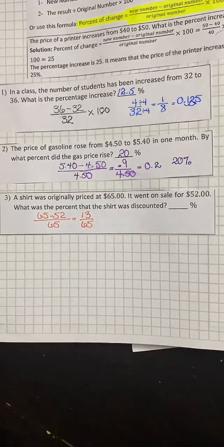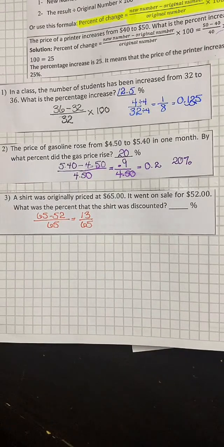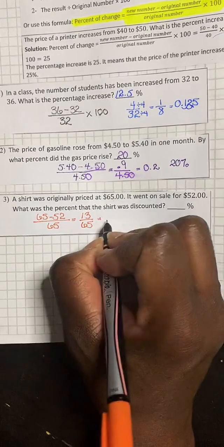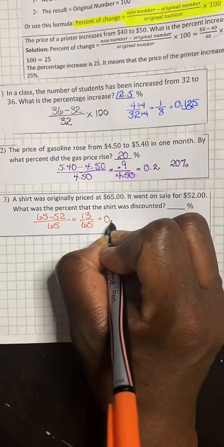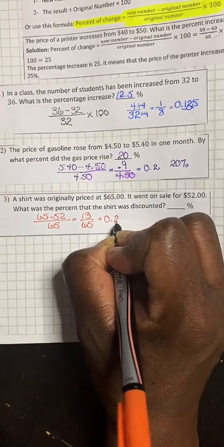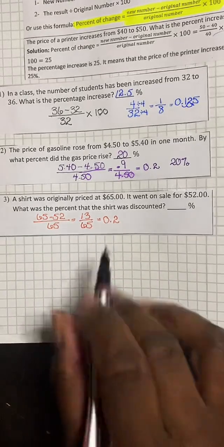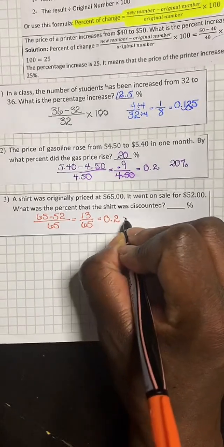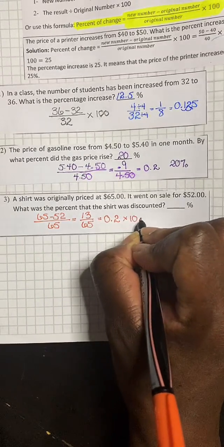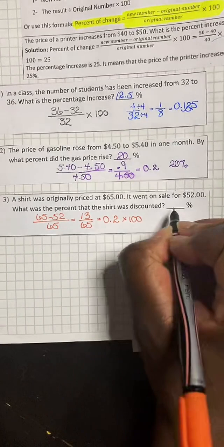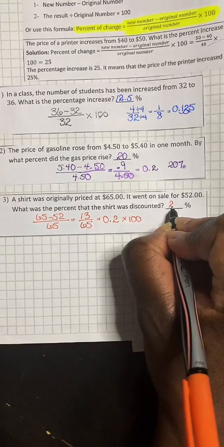And if we want, we can just do 13 divided by 65, which gives me 0.2. And we want to know the percentage, so if you multiply that by 100, or you just move this over 2 places to the right, you would get your 20%.